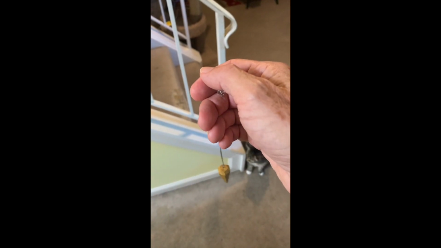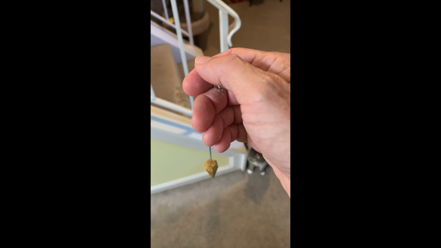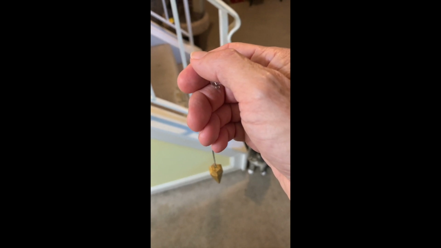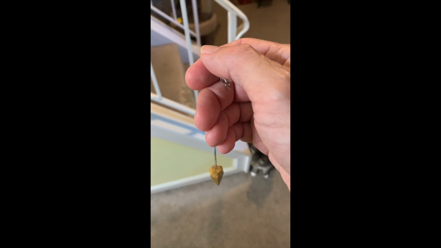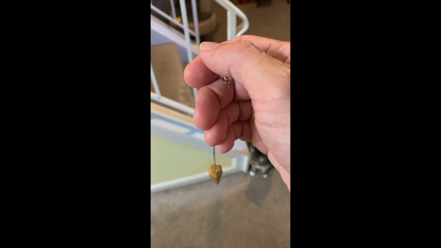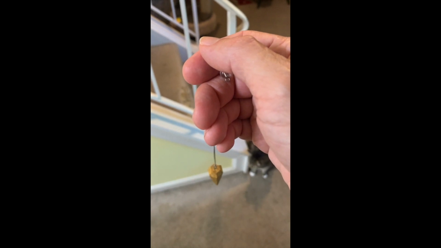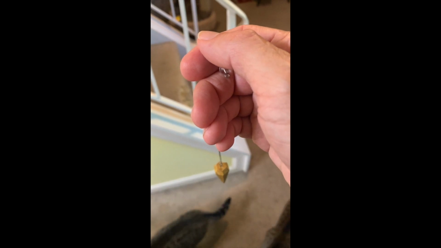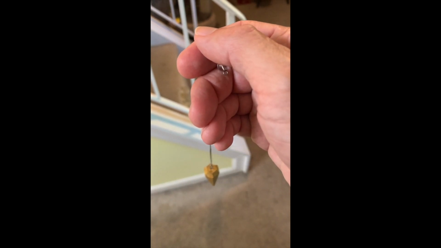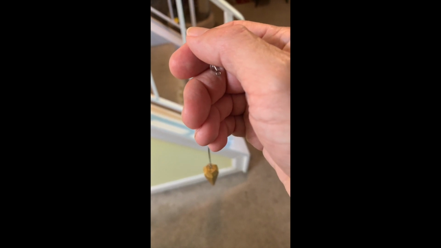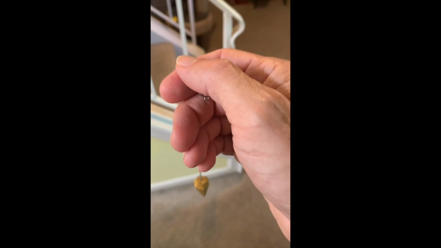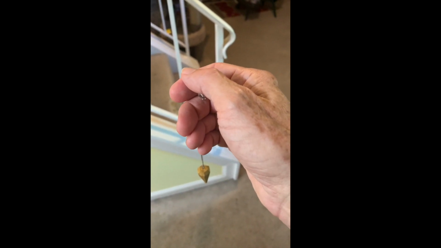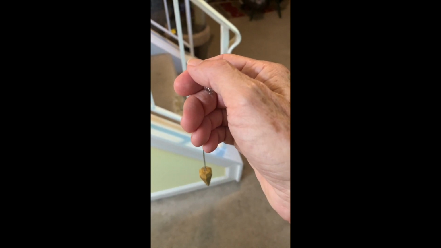So the first thing I'm going to do is ask whether the leak is inside the house or outside the house. So yes or no question, is the leak inside the house? So I'm getting a yes here. All right. So we're going to follow the water line, and hopefully it'll hit a yes where we get the leak.